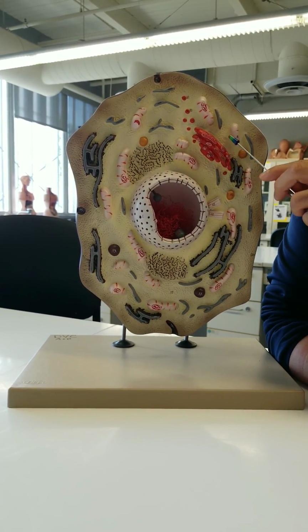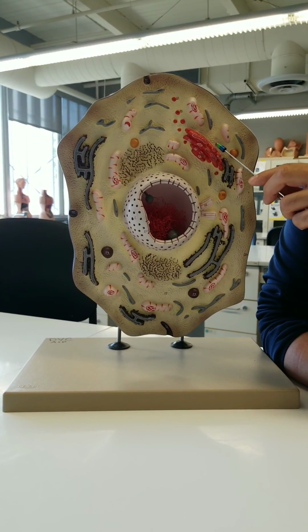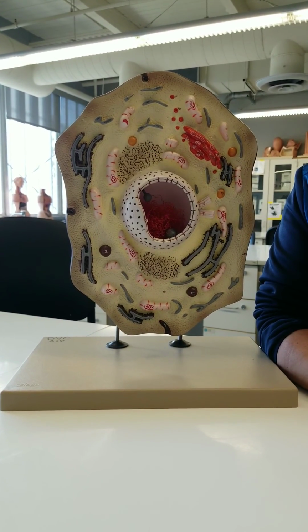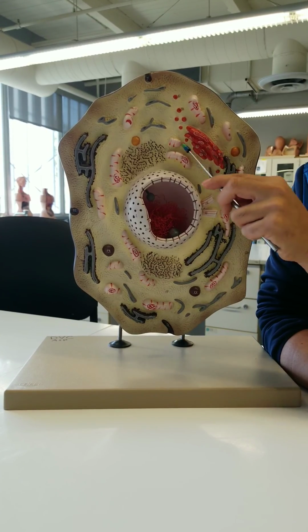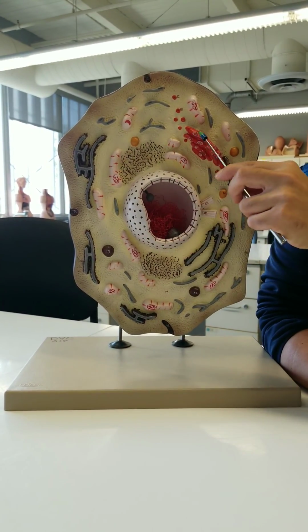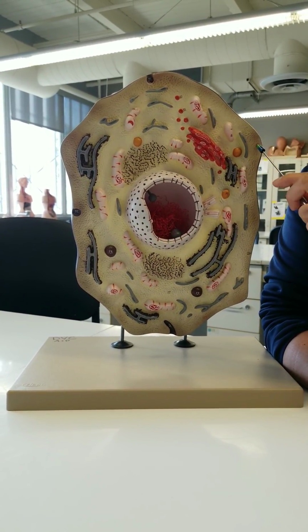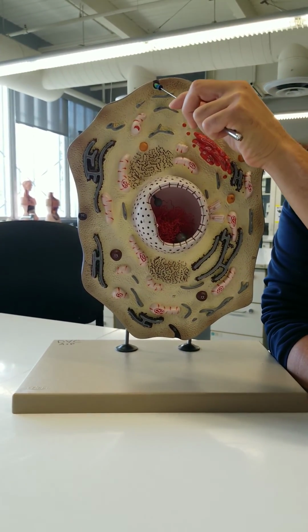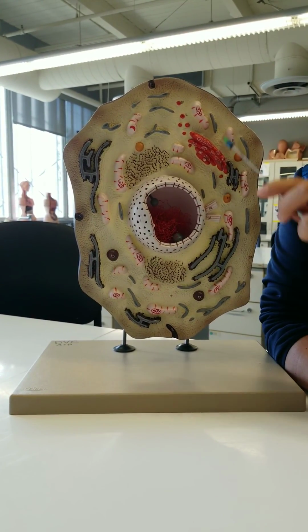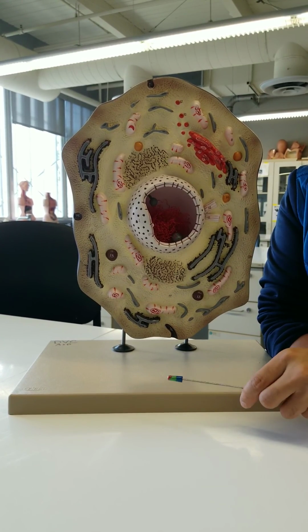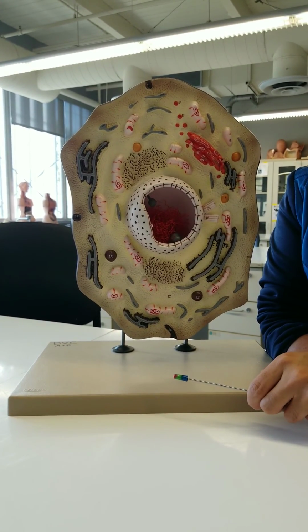Within the Golgi, think of this as your postal center. We need to figure out where this protein is going to go. Is this protein going to go somewhere else in the cell where we need it? Is it going to go somewhere embedded in the membrane? Or are we going to have it exocytose and leave the cell? The Golgi is needed for sorting and shipping protein to the correct spot.